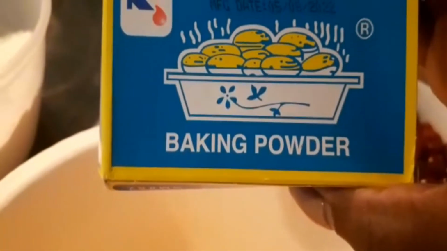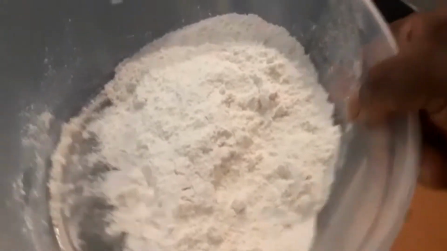This is my eggs. And I got my baking powder. This is my baking powder. You can use any, whichever you want to use. So and I got my flour. This is my flour, all-purpose flour, so you can use any.